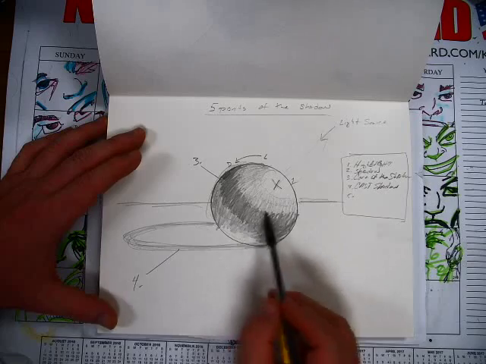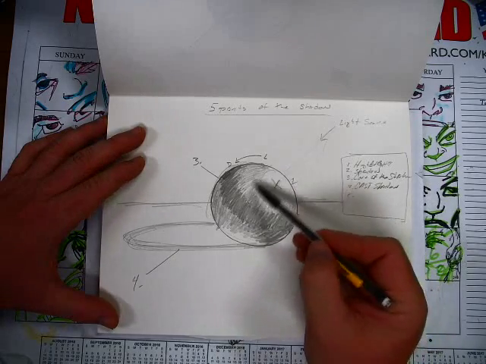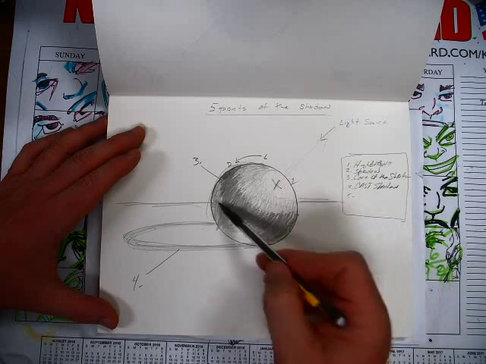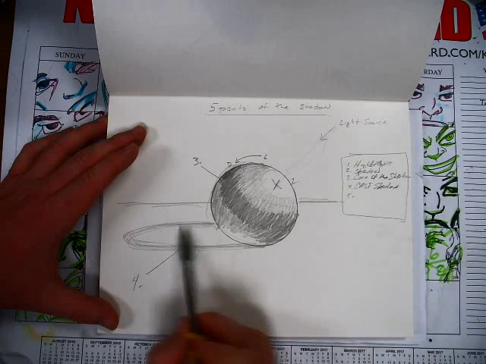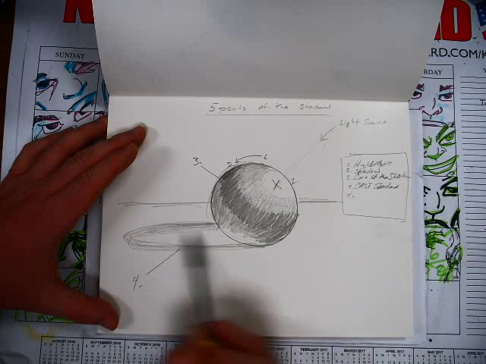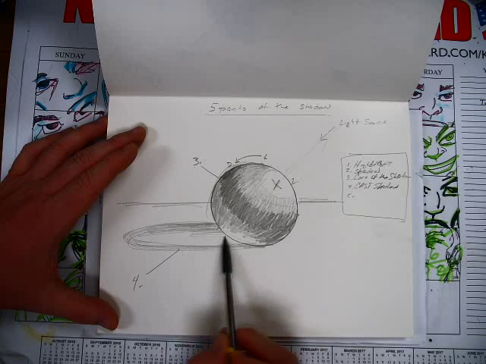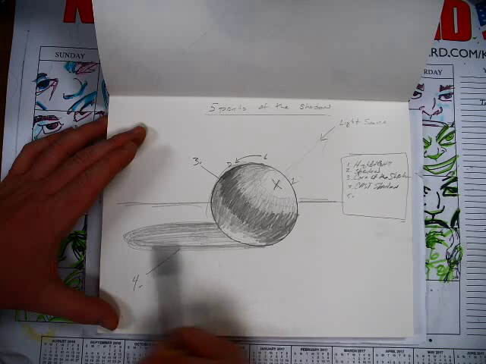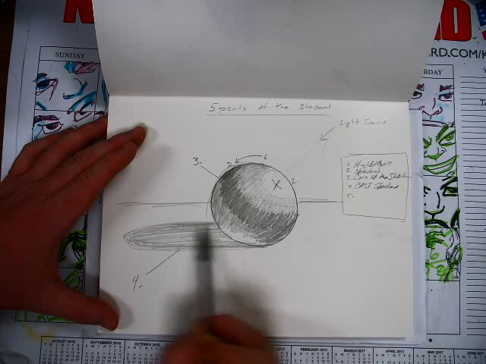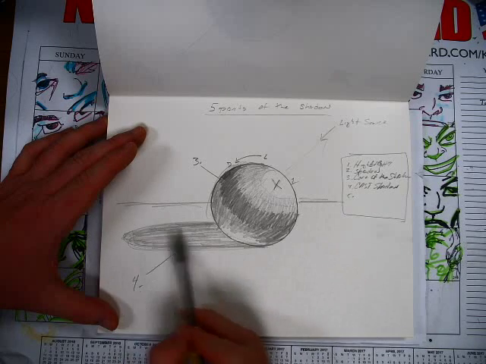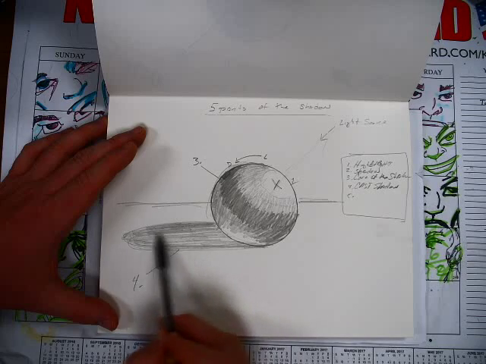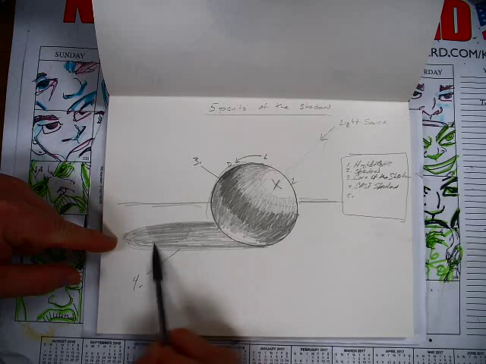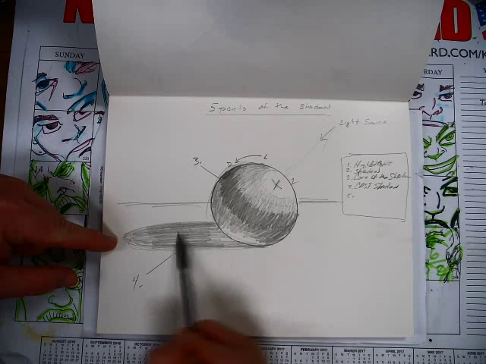So that's for 4. Now it's very important as you do the cast shadow to go in a different direction than your sphere. The sphere is rounded, it's continuously turning, whereas I want the cast shadow to be flat. So I'm going to put in one loose value here underneath my sphere. Then I'm going to come back, skip a little bit at the end. I'm not going to worry about this much at all.